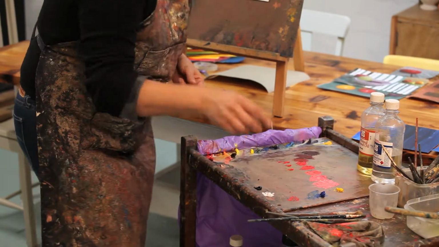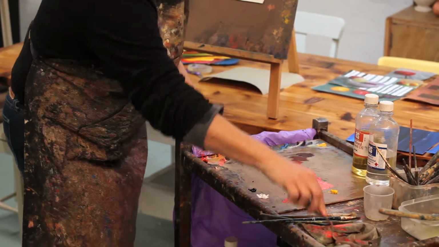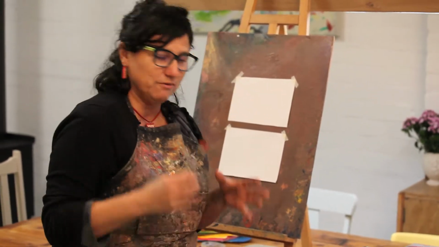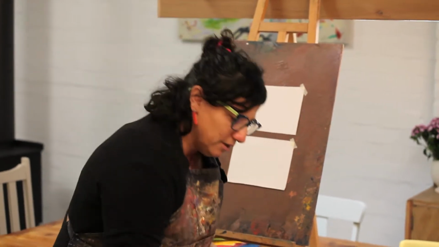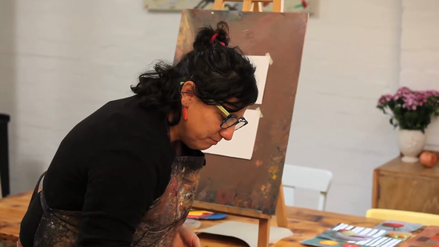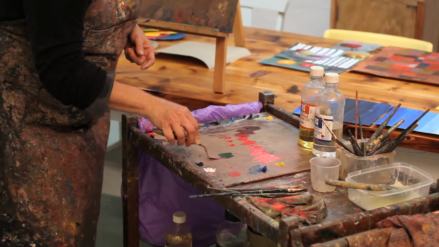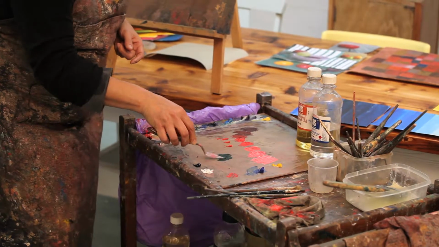Let's do 3. And then you need green. How do we prepare green color? You have to mix 2 primary colors. So you get a little bit of the more intense one, which is blue, and yellow, more yellow than blue.